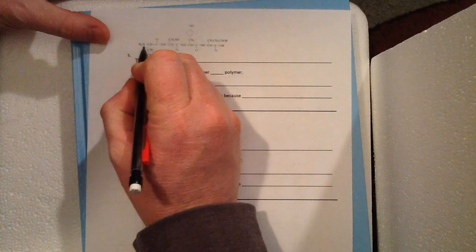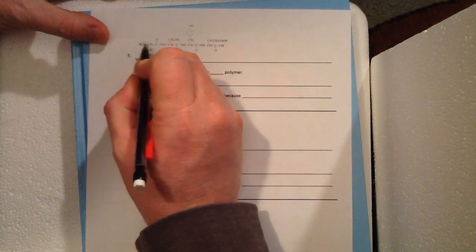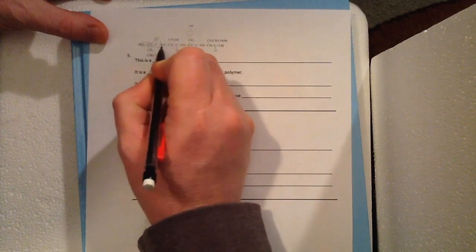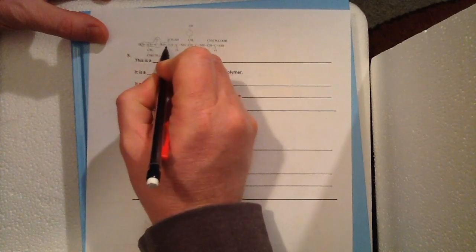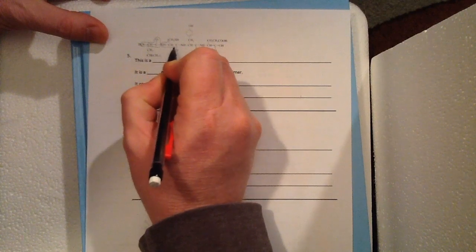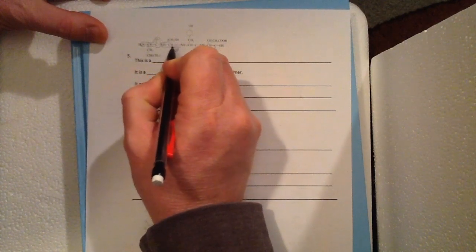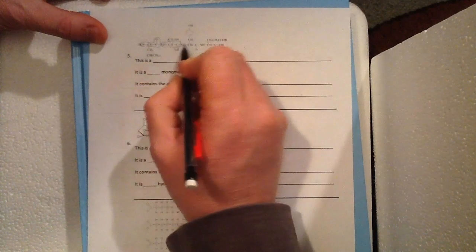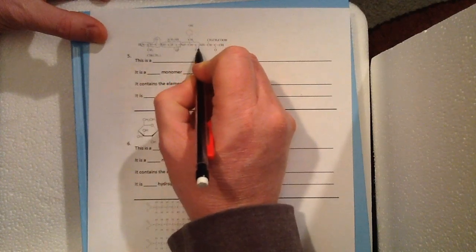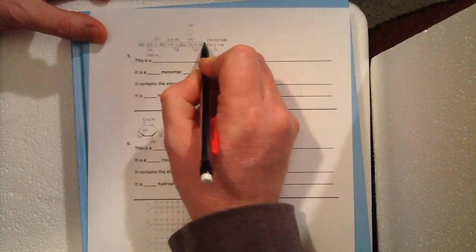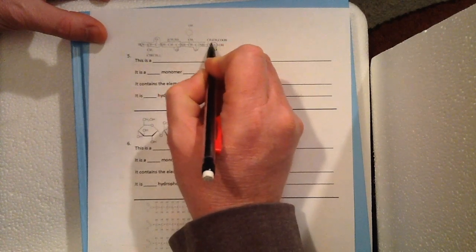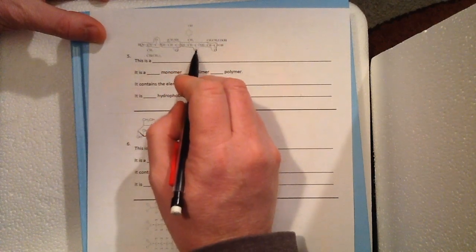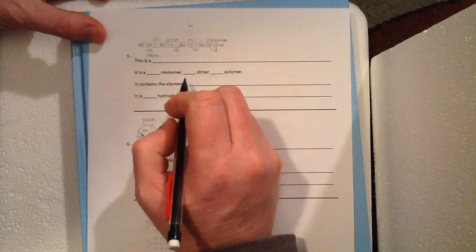What I see is a repeat: nitrogen, carbon bonded to a hydrogen, carbon double bonded to an oxygen. Nitrogen bonded to a hydrogen, carbon bonded to a hydrogen, carbon double bonded to an oxygen. This is the repeat. I have the same thing multiple times. 1, 2, 3, 4. It has nitrogen, carbon, oxygen, and hydrogen.